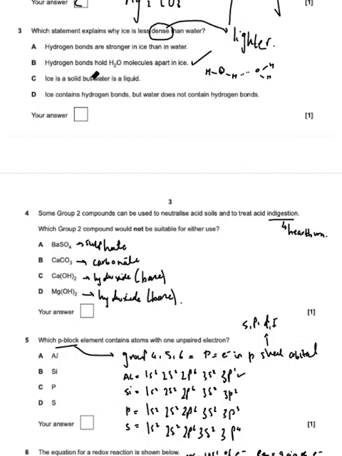So C, ice is a solid, but water is a liquid. That's true, yes. But it does not explain why ice is less dense. Ice contains hydrogen bonds, but water does not contain hydrogen bonds. Well, that's false, because we know that water contains hydrogen bonds and ice is water. It's just frozen water. And so if ice contains hydrogen bonds, then water must contain hydrogen bonds. And that's why the answer is B.